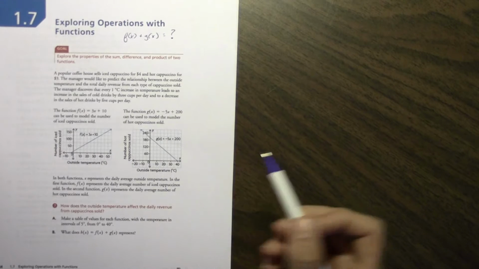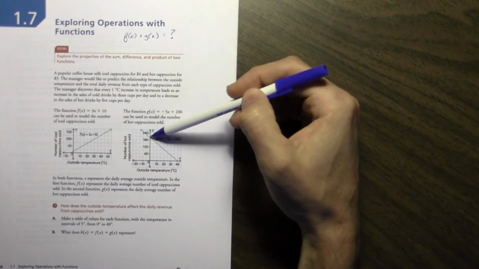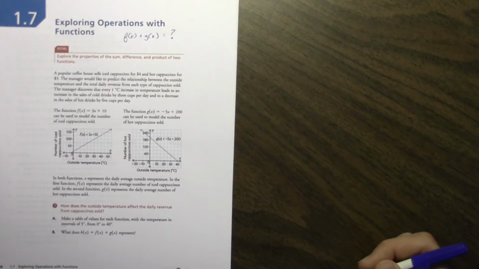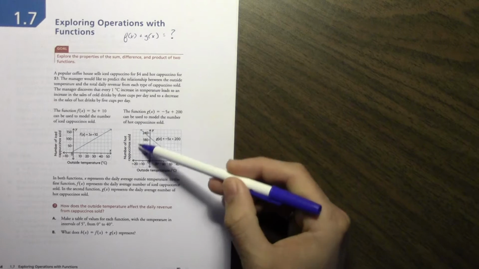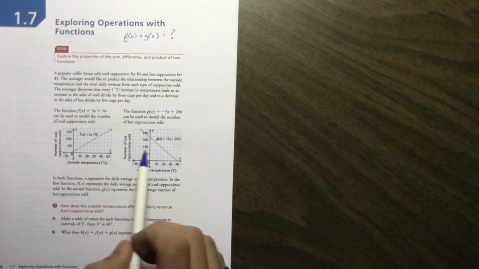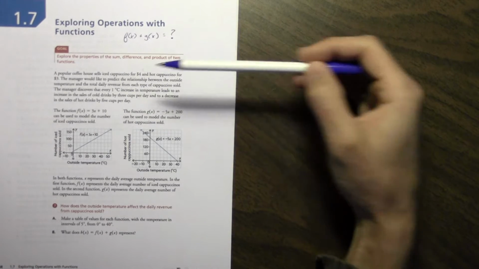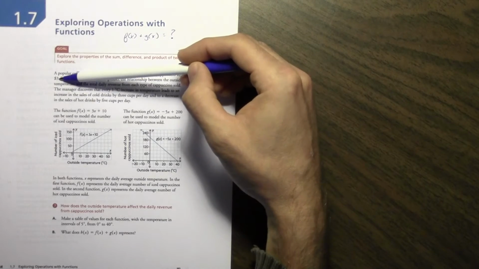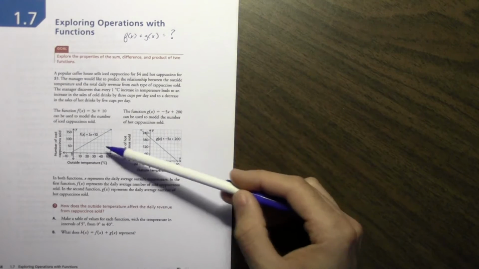As the temperature goes up, they're obviously going to sell more cold coffees, and they're going to sell fewer hot coffees. As it gets colder, they're going to sell more hot coffees. So they have this kind of inverse relationship happening. And if they give us the price, which they do, iced cappuccinos are 4 and hot cappuccinos are 3, then we can figure out the ideal temperature to make the most money. That's the idea behind this question, right?